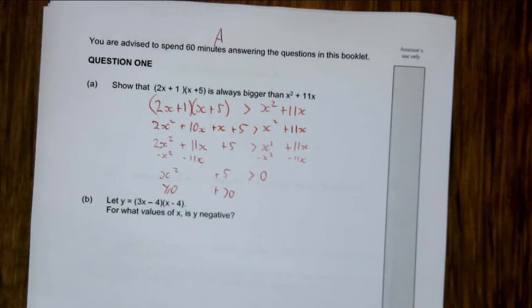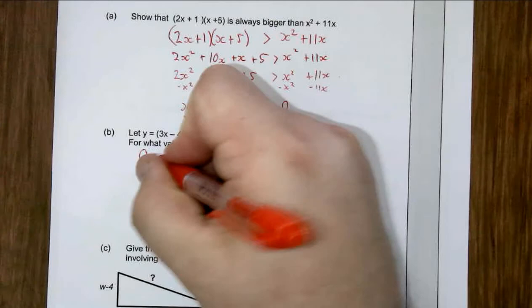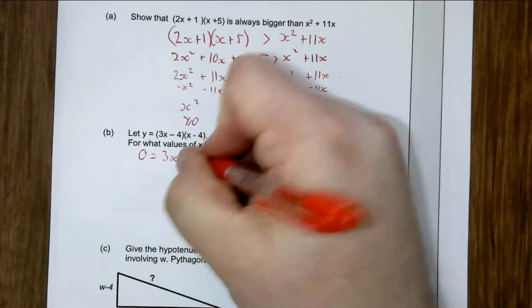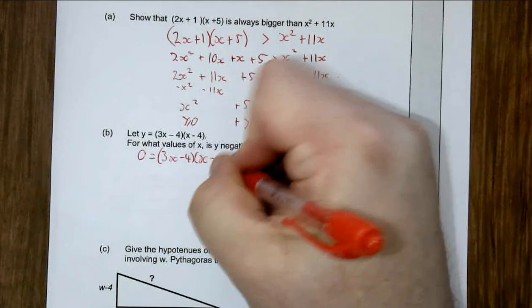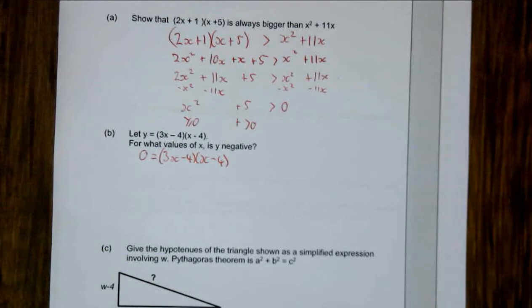Right, the second question, for what values of x is y negative? Well, I would start by answering that question as though it was any other quadratic that you had to solve. So I would say solve it as though it's equal to 0. Right, what makes that equation equal to 0?